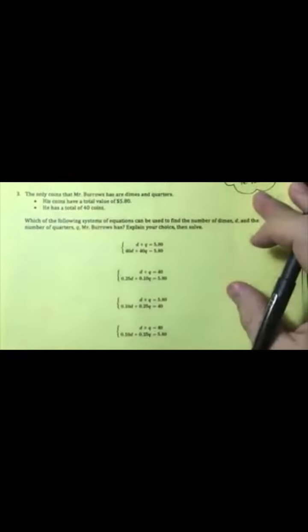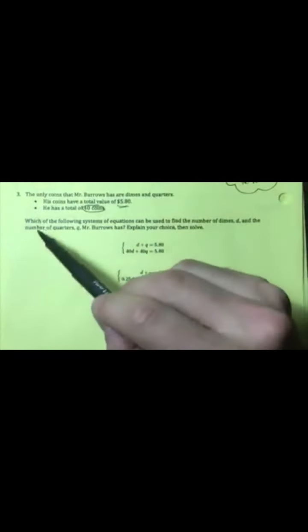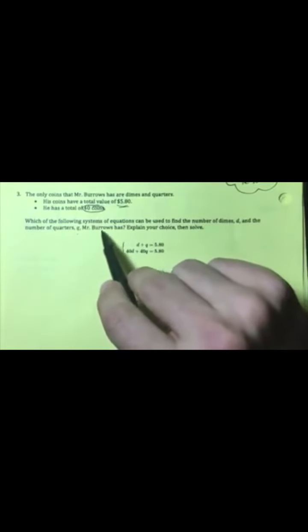Alright, so this very last problem was a little bit trickier, asking us to define some variables here. So this problem says, Mr. Burrows only has dimes and quarters. He has a total value of $5.80, and he has a total of 40 coins. In this section right here, we're being asked which of the following systems could be used to find the number of dimes, D, and the number of quarters, Q, that Mr. Burrows has.